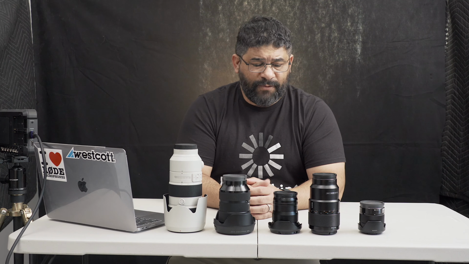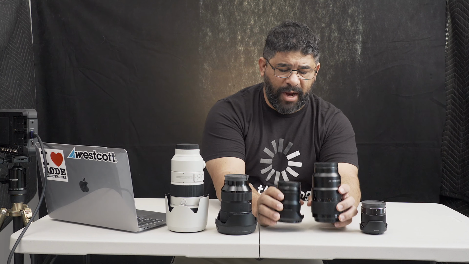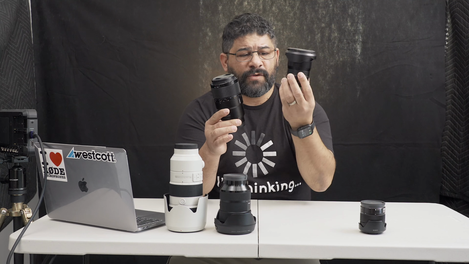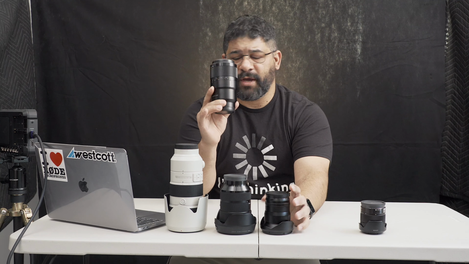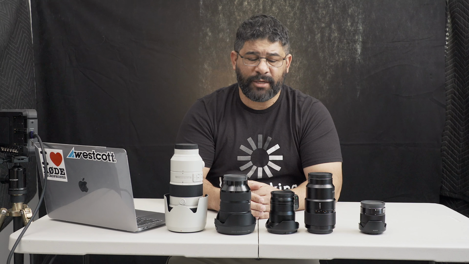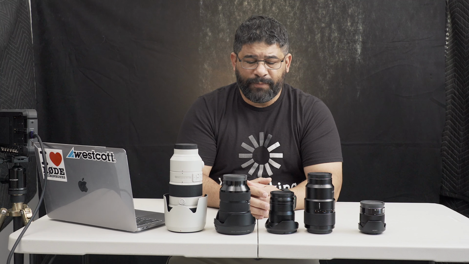So let's talk about primes versus zooms, since we kind of hit upon that. These two lenses are prime lenses, and what that means is they are a single focal length. This one is 90 millimeters, and this one is 15. This is a wide angle lens, and then this is a macro lens. We'll get to macro in a second when I get to specialty lenses. Basically, if you want the subject to be bigger in your frame, you actually have to walk closer to your subject. And if you want more space and the subject smaller in the frame, then you have to walk back.